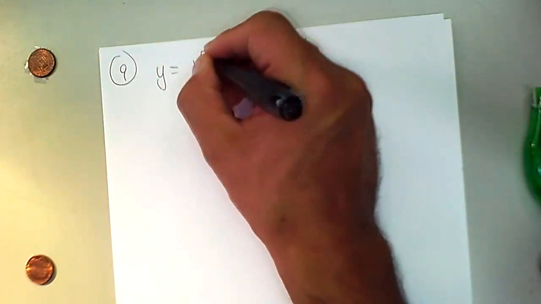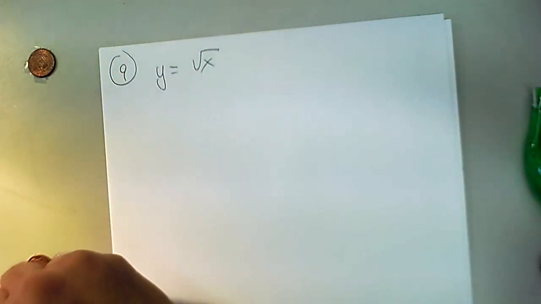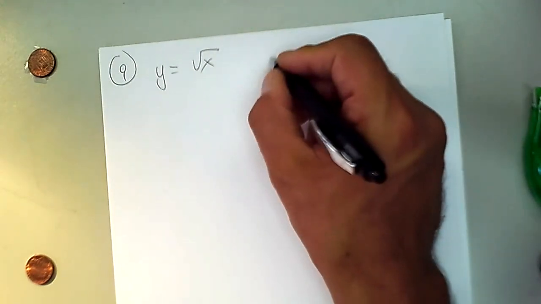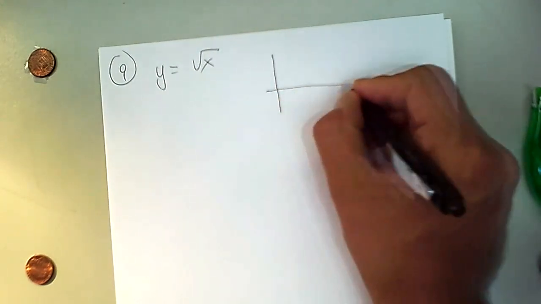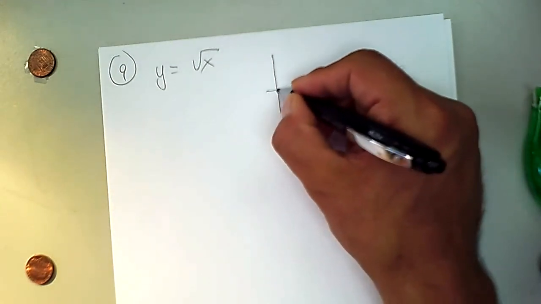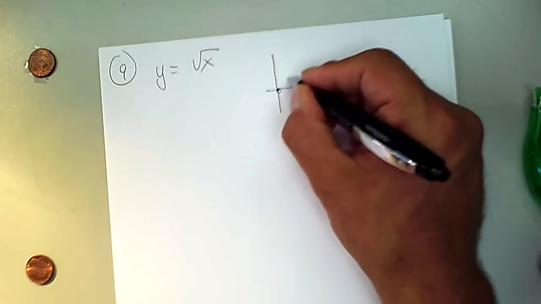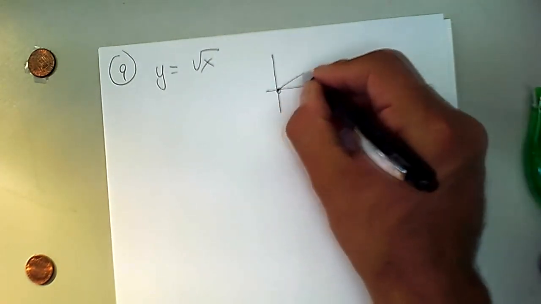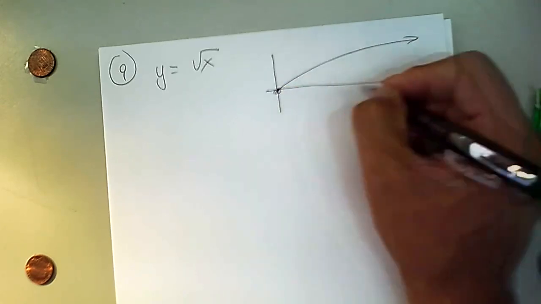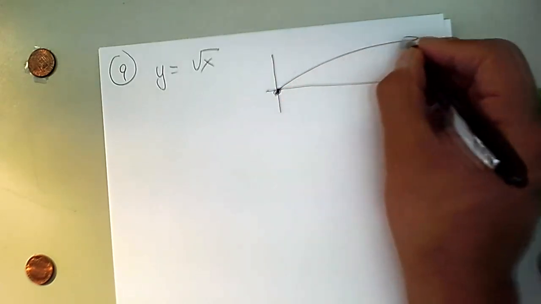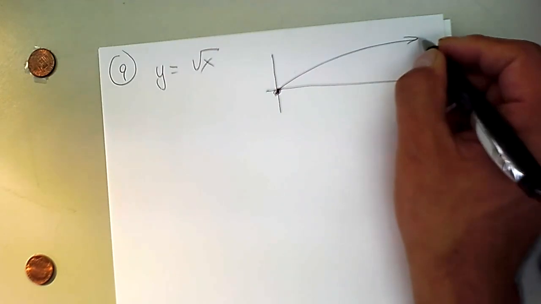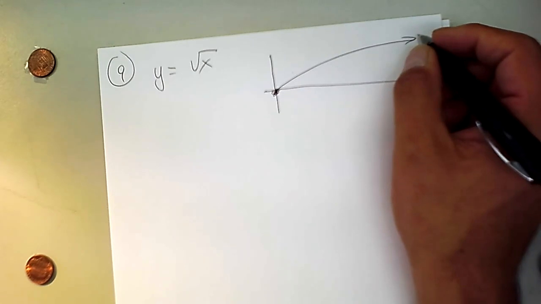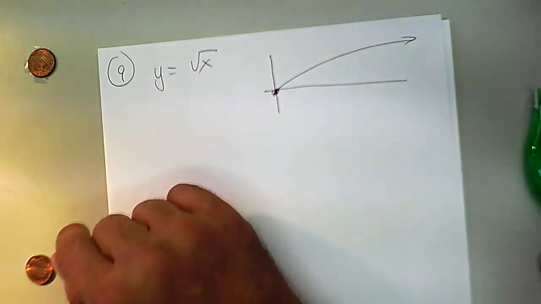y equals square root of x. An important function to know. This is pretty much a parabola, except that it is not a full parabola. It is half a parabola. It starts with 0, 0, and then 1, 1, and then 4, 2, and then 9, 3. And so it looks like that. Starts there and doesn't end, and it is curvy. It curves while it is going up. Okay, so that is y equals square root of x.